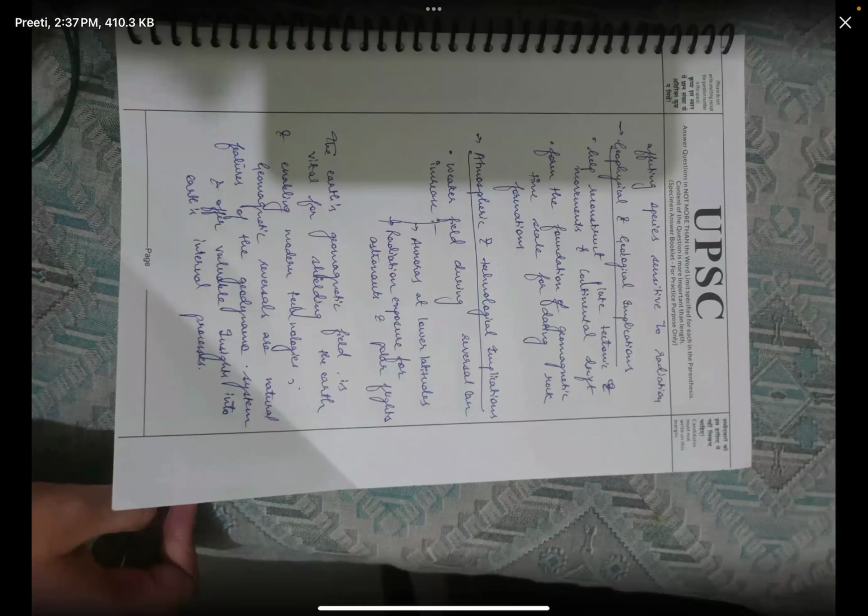Atmospheric and technological applications. Decoupled during reversal. Aurora at lower latitudes, radiation exposure for astronauts and polar flights. Technologies. Insights into Earth's internal processes.